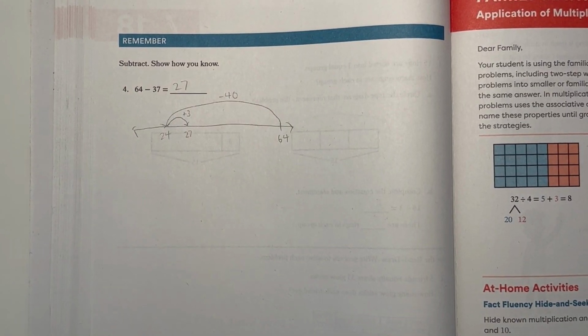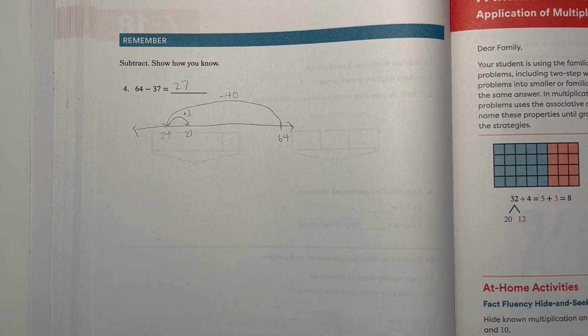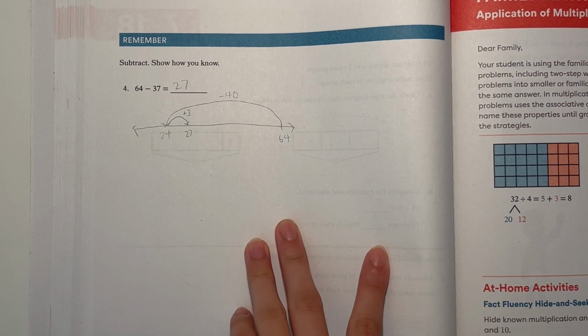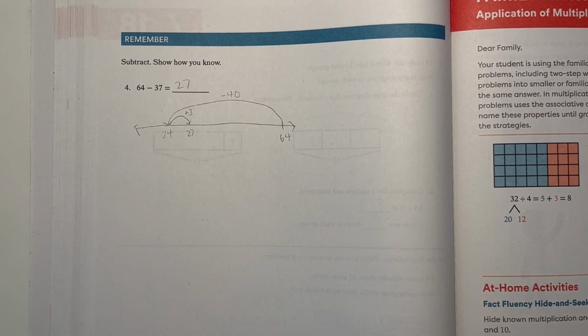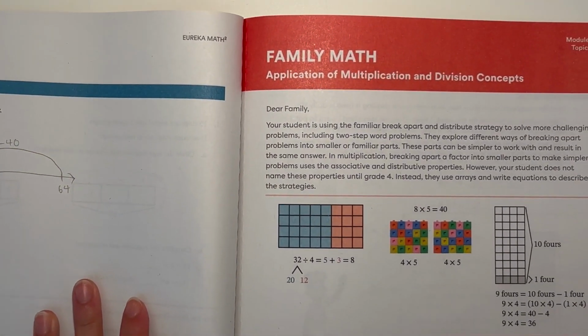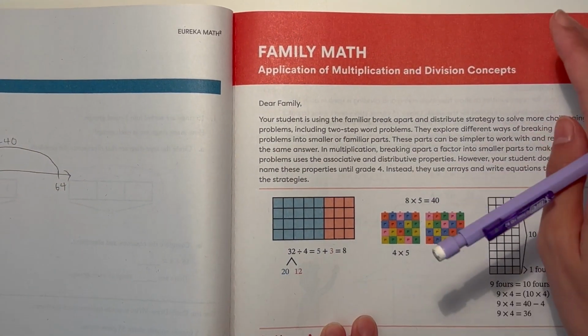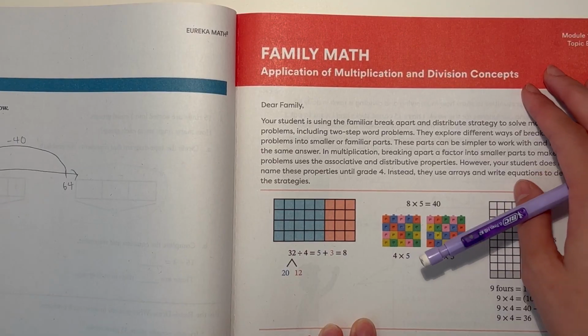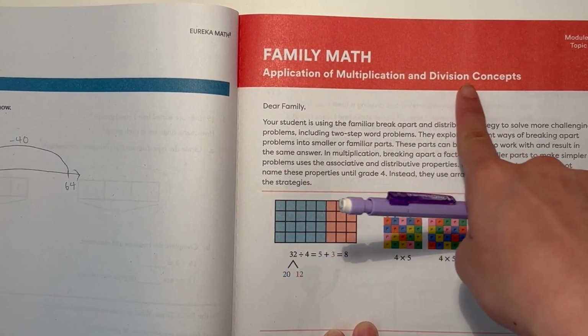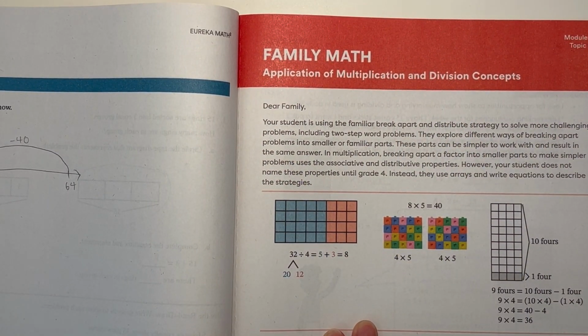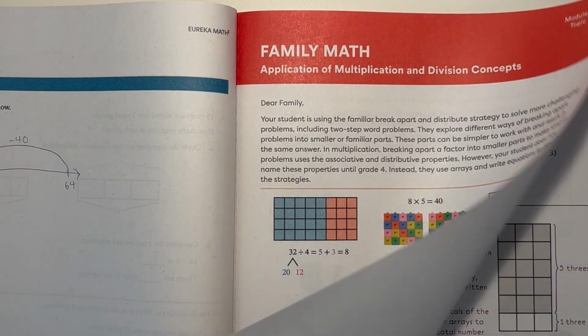So yeah, pretty simple. This whole topic, these lessons were just more about division and deepening our understanding of how it works and the concept. And next time we'll be going on to topic E, which we'll learn more about the application of multiplication and division concepts. So just strengthen our understanding of it again.